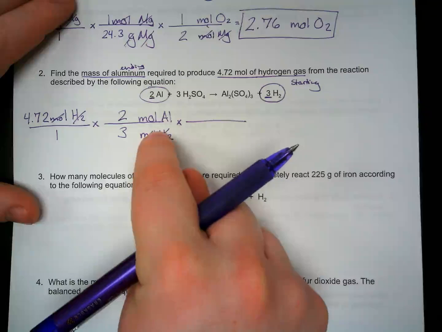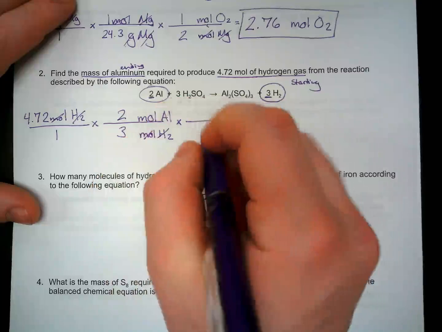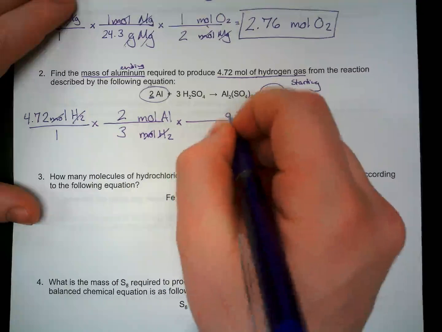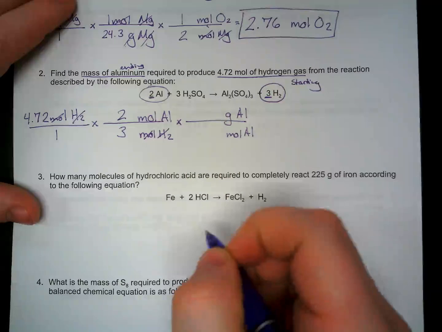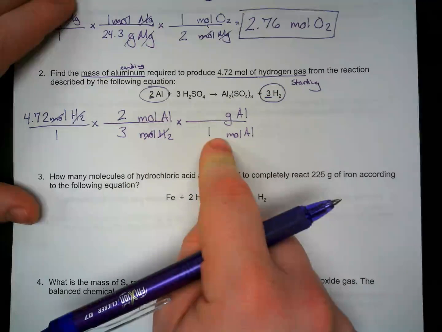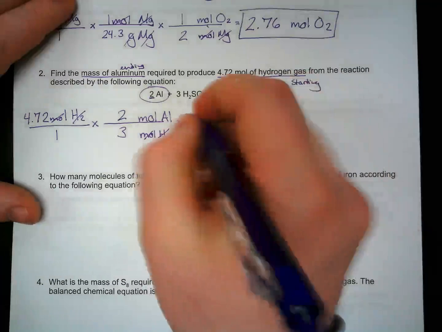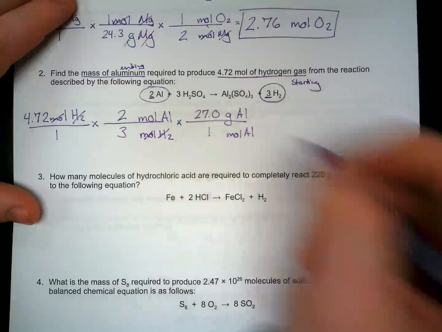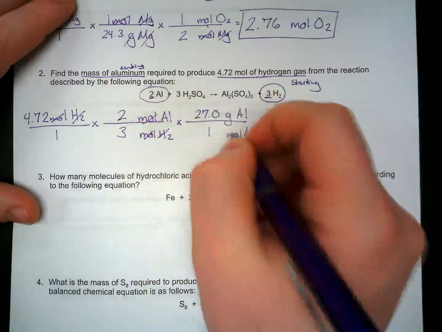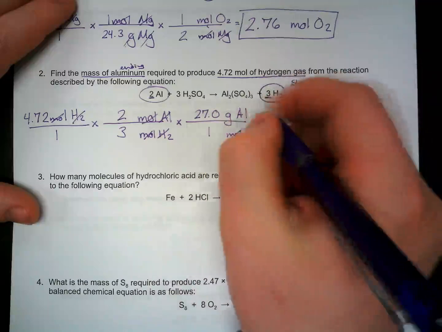Now I've got to go from moles of B to, it looks like, mass of B. So my old units are going to be moles of aluminum, because I've got to get rid of those, and my new units have to be grams of aluminum. Okay, and we all know that we've got to use molar mass here, so in every 1 mole of aluminum, looking at my periodic table, there are 27.0 grams of aluminum in every 1 mole of aluminum. Those would cancel, this would cancel, and I'd be left with just grams of aluminum.